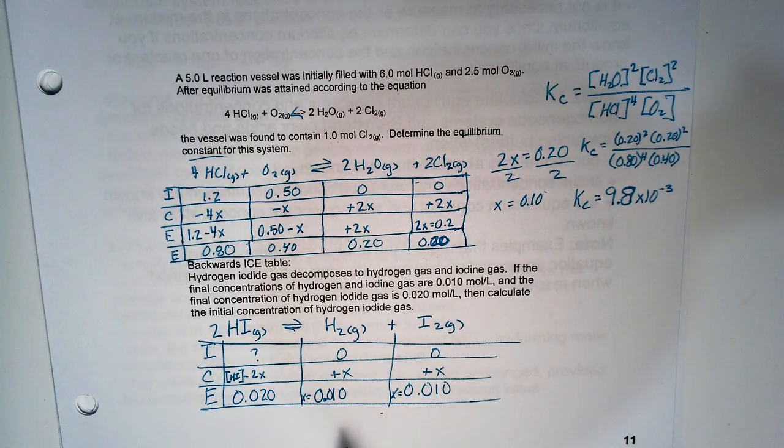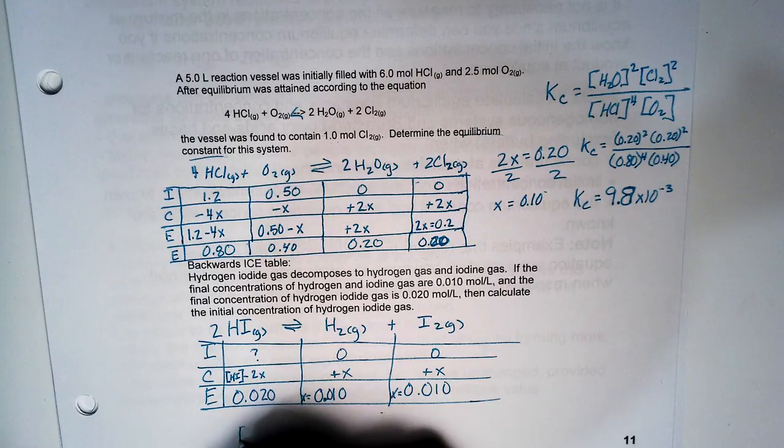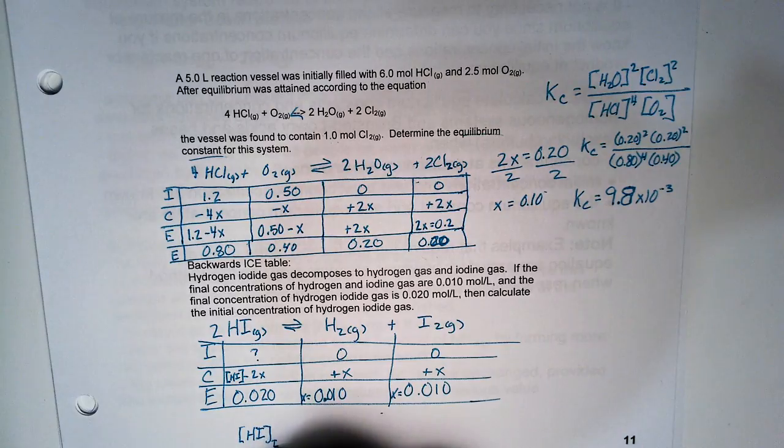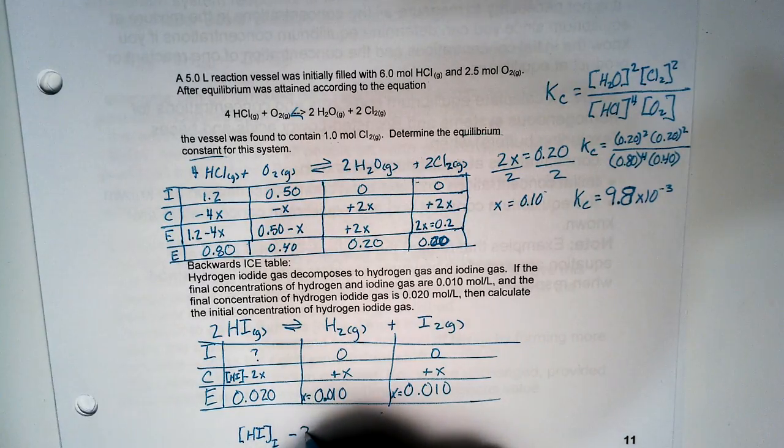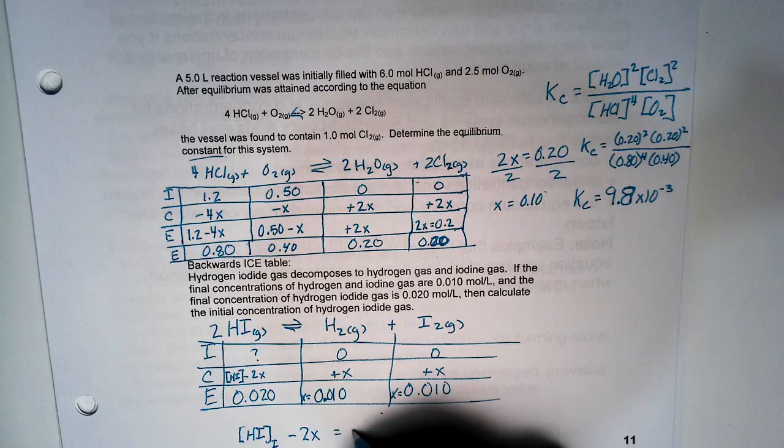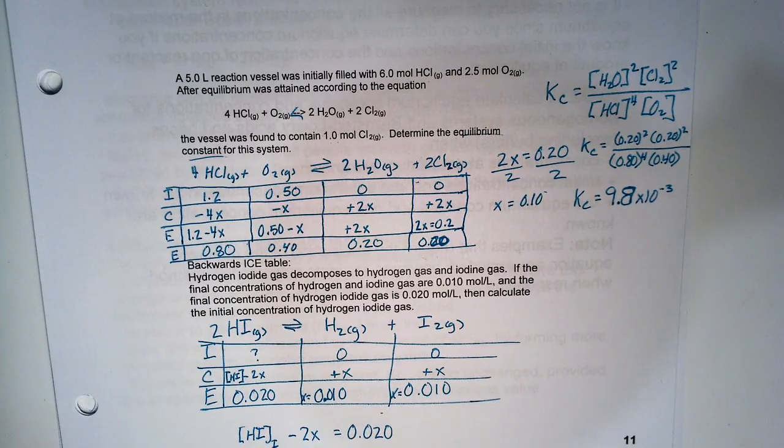Okay, so now once we know what x is, which we know from this, we can put the number in for x. So our initial concentration of HI, I'm just going to put an I there for initial, minus 2x is equal to 0.020. Okay, so now we know what x is, so we can put that number in and then solve for our initial concentration. So we'll do that.